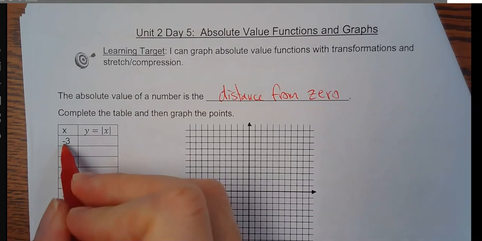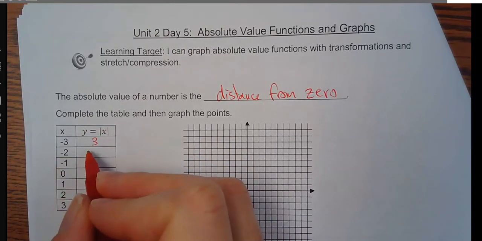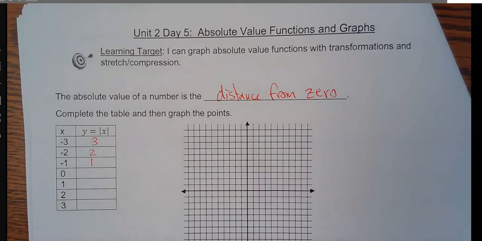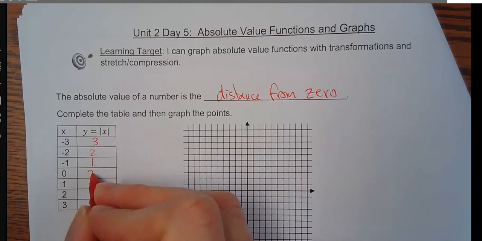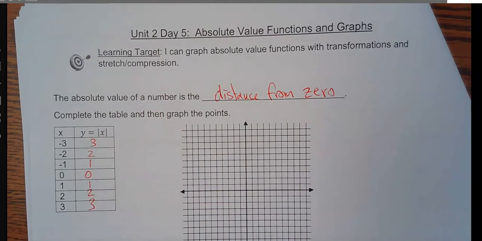So like -3, how many units from zero is that? That's 3 units away. -2 is 2 units away. -1 is 1 unit away. And you can't be a negative distance, so these have to all be positive numbers. 0 is no units away from 0, and then 1, 2, and 3, those are kind of easy.